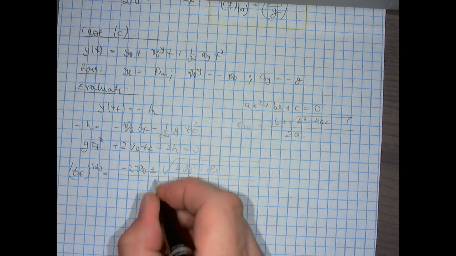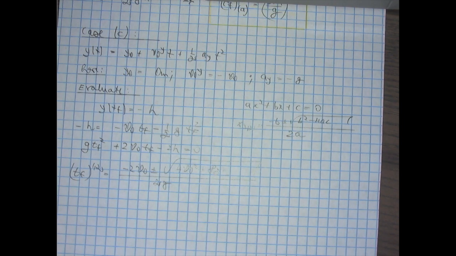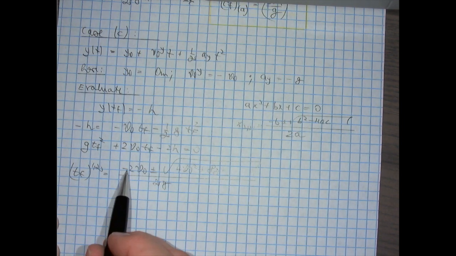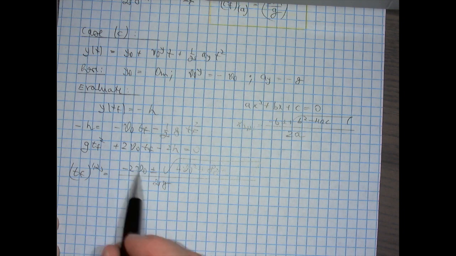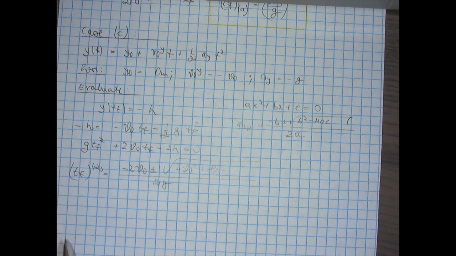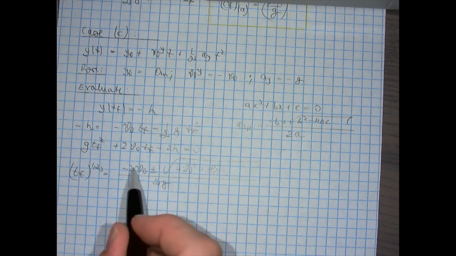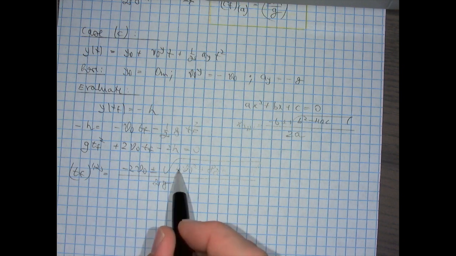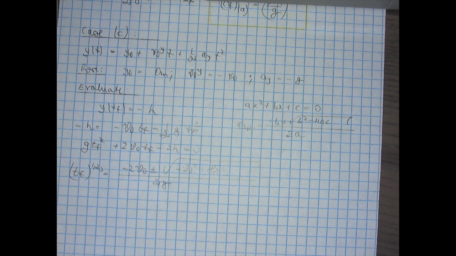So in the only positive solution, you have here minus 2 v naught. v naught by itself is positive. So therefore, the only positive solution would be the one with a positive sign here. And that term by itself is larger than 2 v naught because you have here v naught squared.